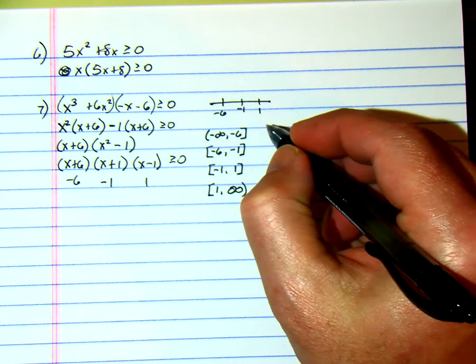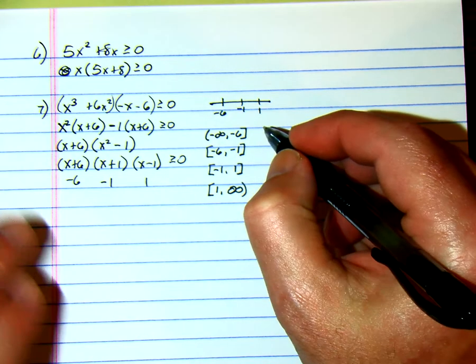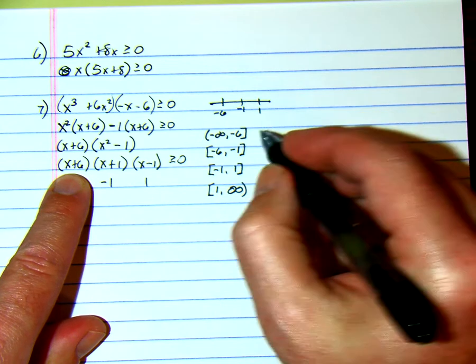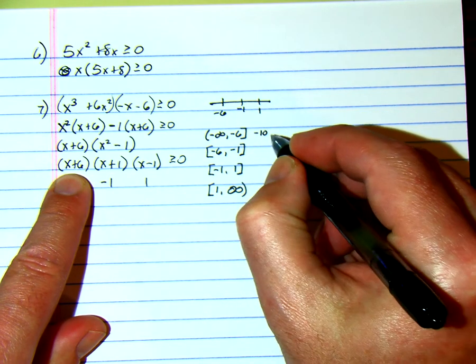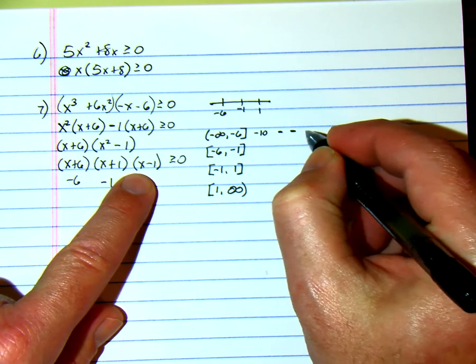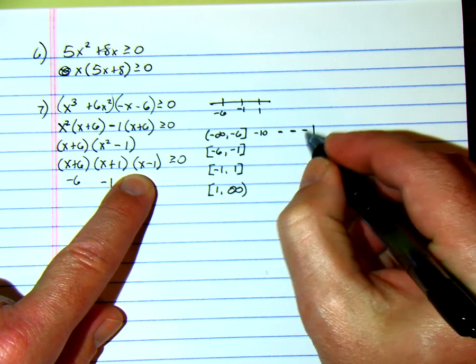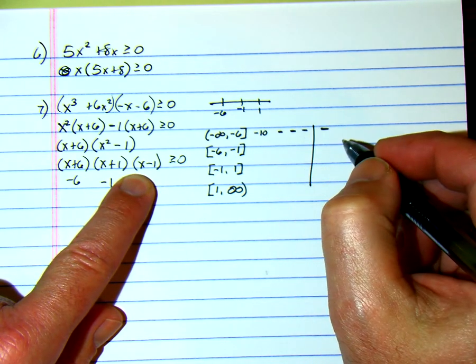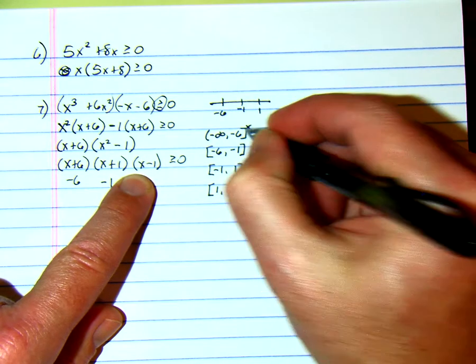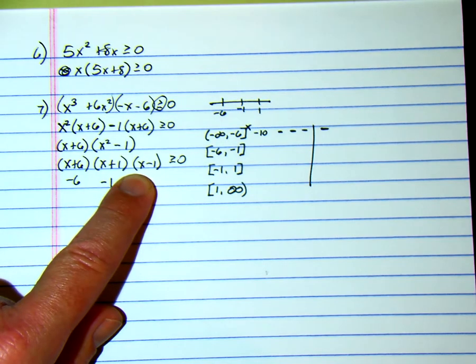Here we go. From negative infinity to negative 6, we're testing here. So I'm going to test something like a negative 10. So that's going to give me a negative number there. It's going to give me a negative number there. It's going to give me a negative there. So if I multiply 3 negatives, I'm going to get a negative. Okay, because this is greater than, it still works the same. I want positive, so that means that interval is not part of my solution set.